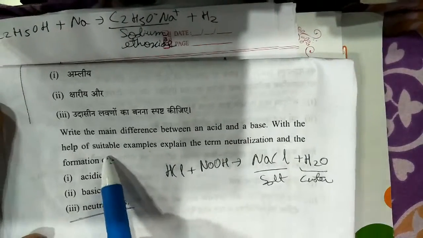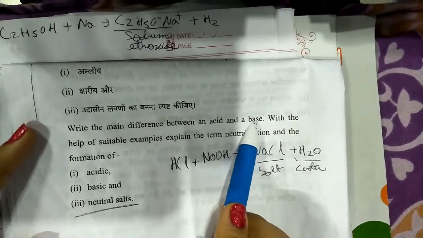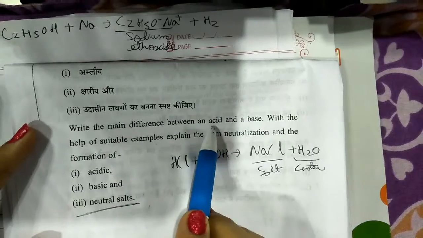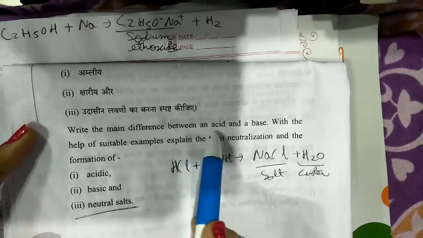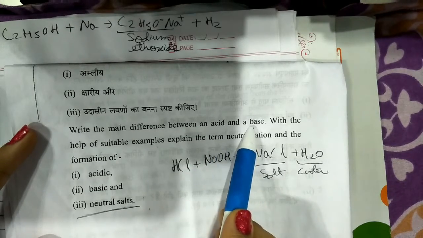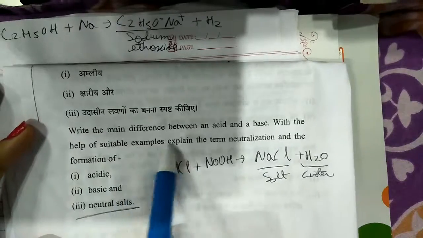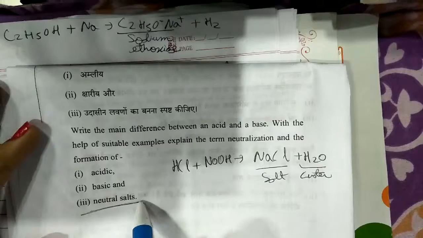Question number 21. Write the main difference between an acid and a base. So the main difference between an acid and a base is that acids associate H plus ions or H3O plus ions when they are dissolved in water, and bases associate OH minus ions when they are dissolved in water. With the help of a suitable example, explain the term neutralization and the formation of acidic, basic and neutral salts.